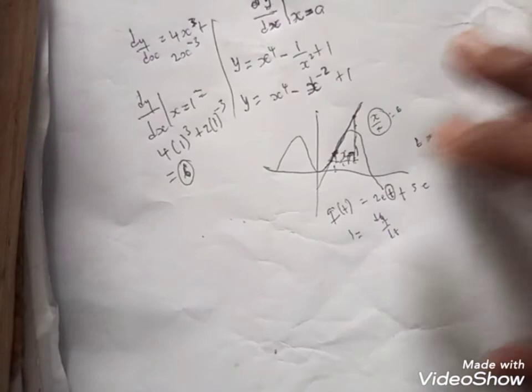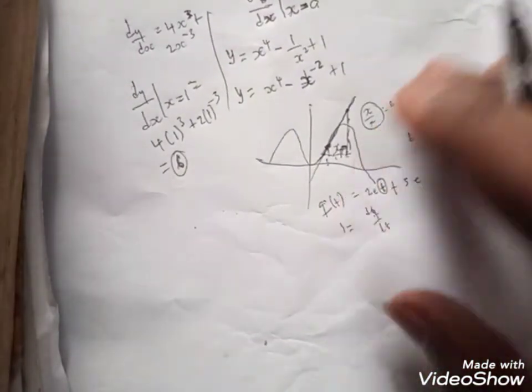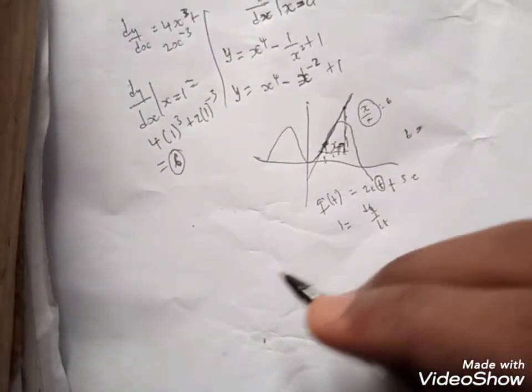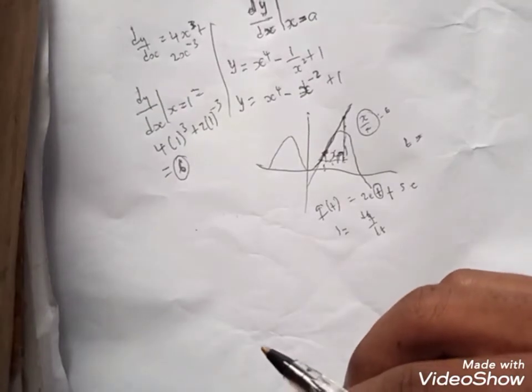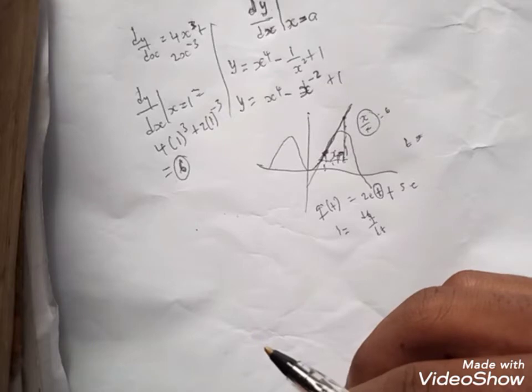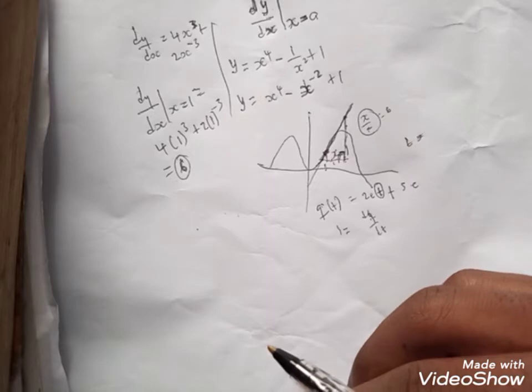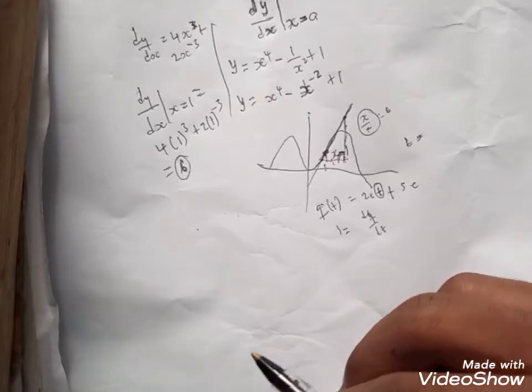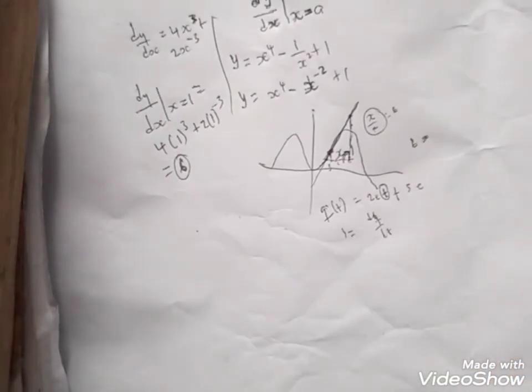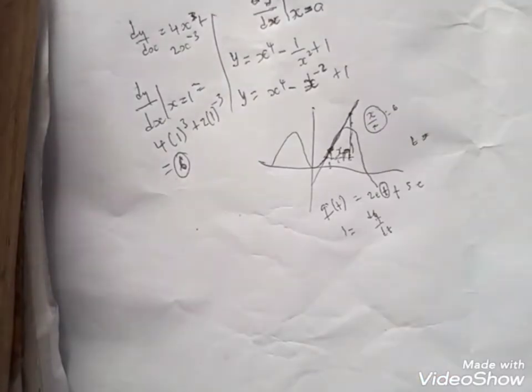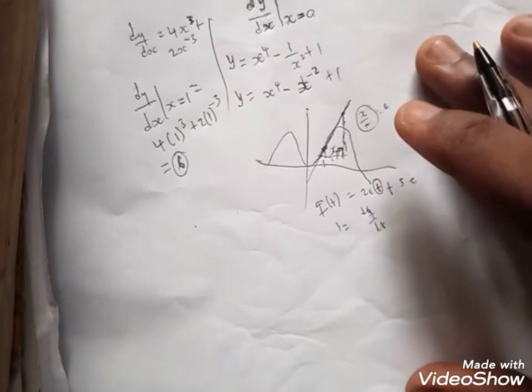Our next topic in this lesson is how to find the equations of tangents and normals to curves. The equations of tangents and normals to curves. So how do we do so? How do we do so?